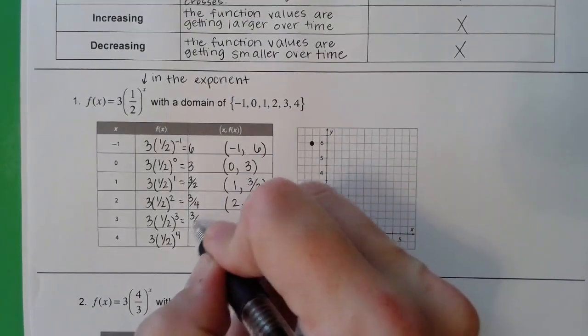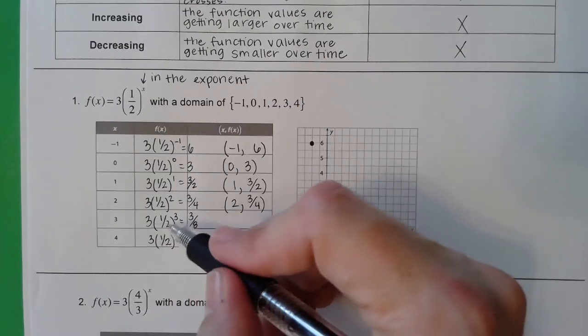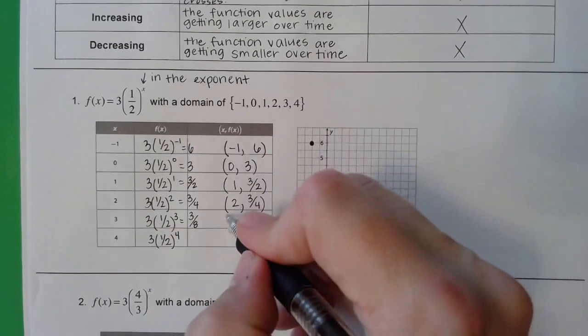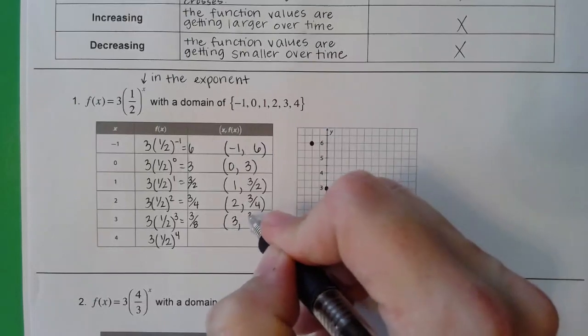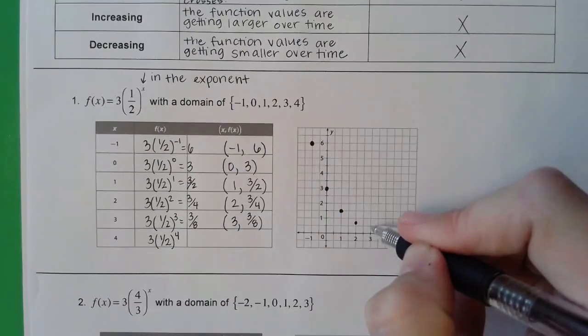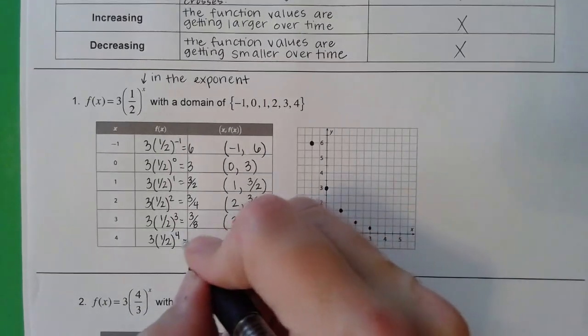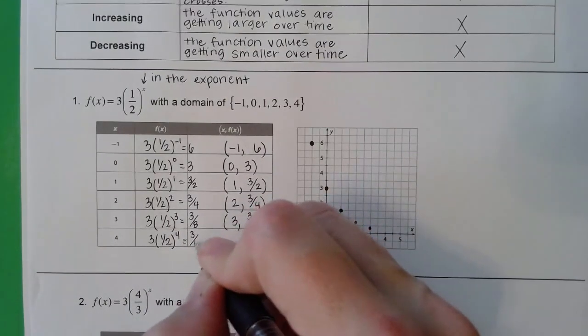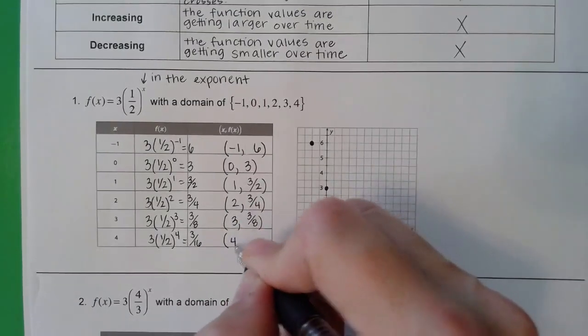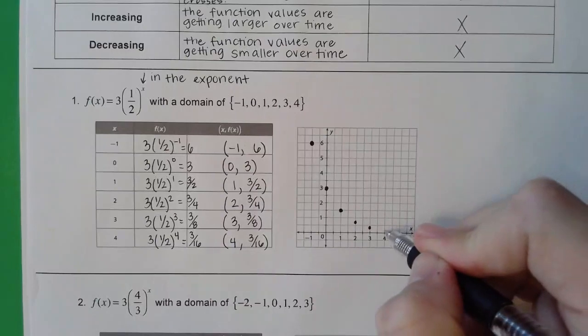This one will be 3/8, because again, you're going to cube the top, cube the bottom, and then multiply the 3 times the 1/8. And again, you could convert that to a decimal if you preferred, but I'll work in fractions. Let's see, 3/8 is a little bit less than 1/2. And then this one would be 3/16. And again, you could convert that to a decimal if you preferred.